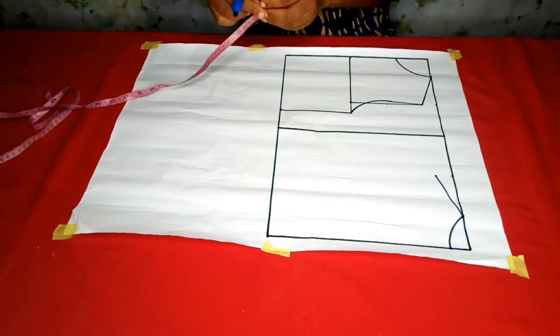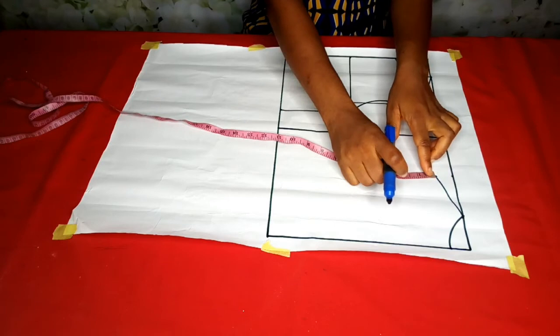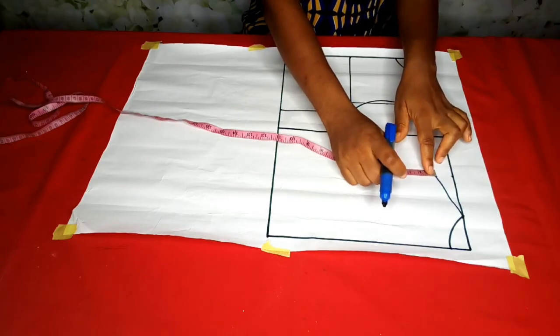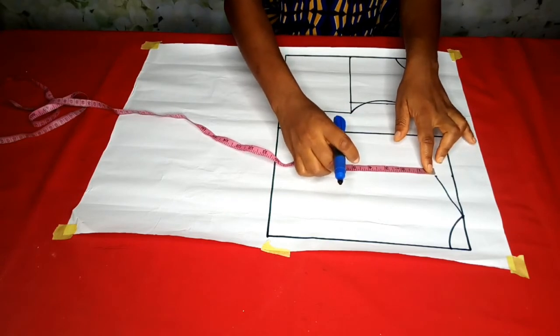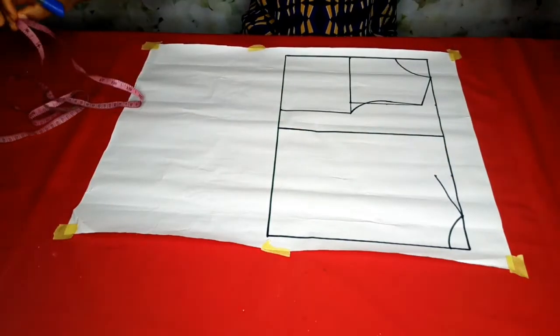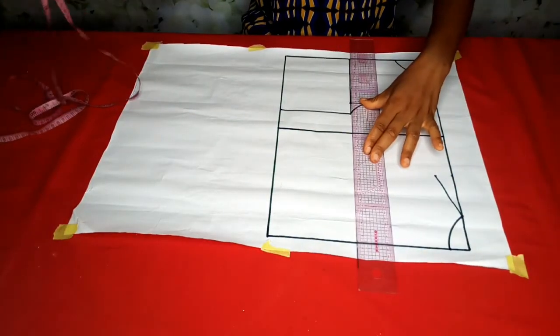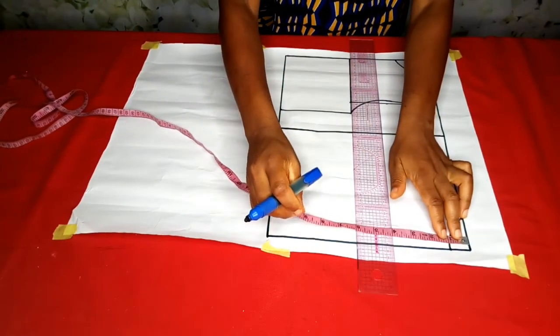And remember, I said to get her chest line, we're going to come down by 5, or you say her chest, which is 24, divided by 4 minus 1, which is 5. So this is it here, 5 here. So that's what I'm going to mark here. I want my line to be straight.